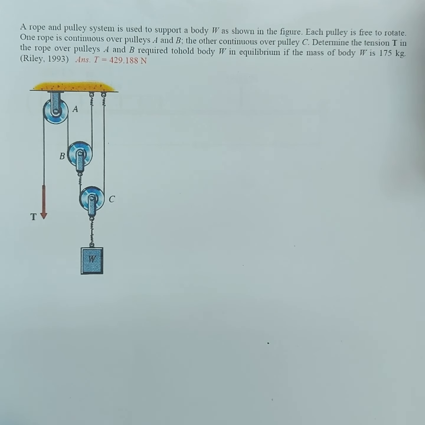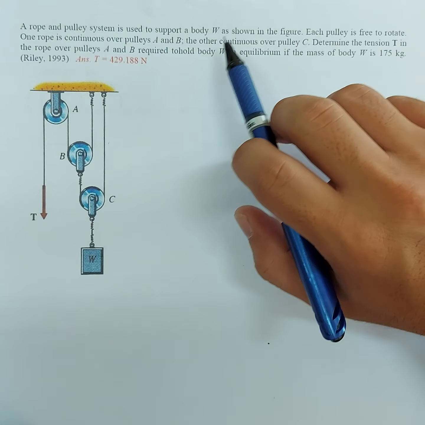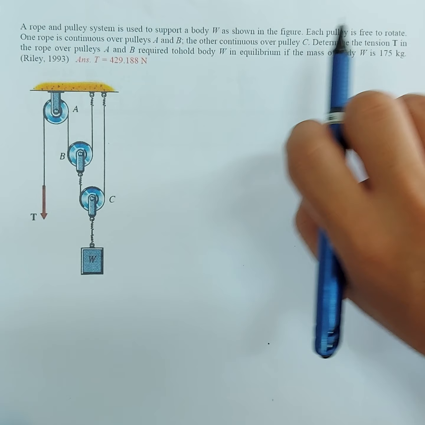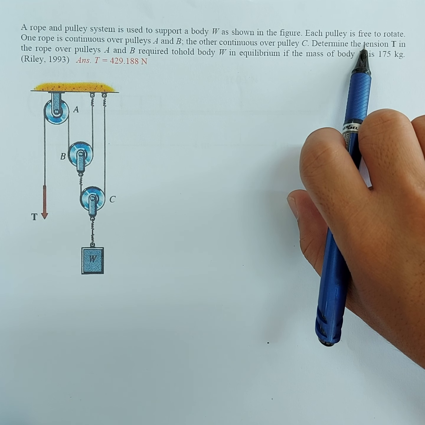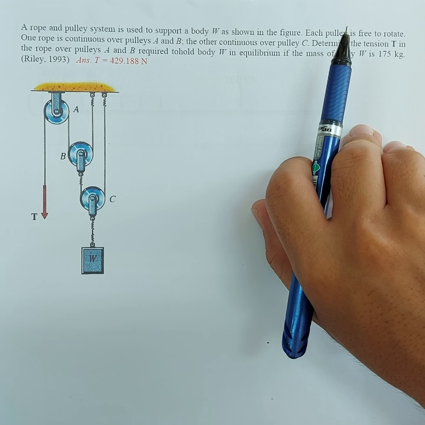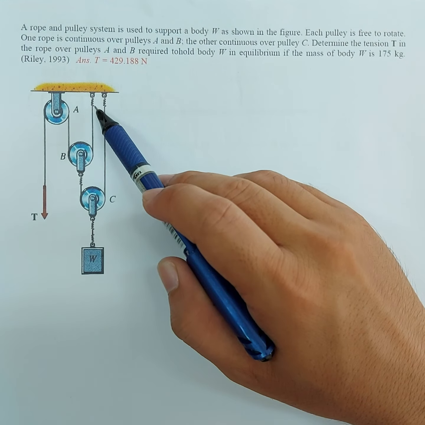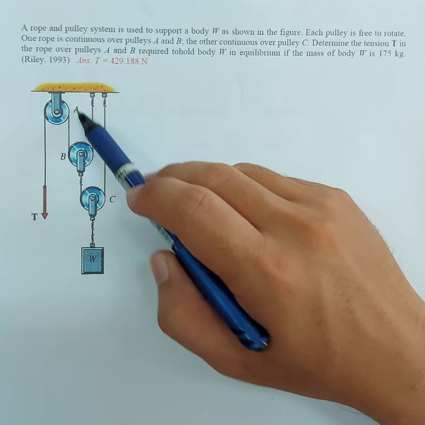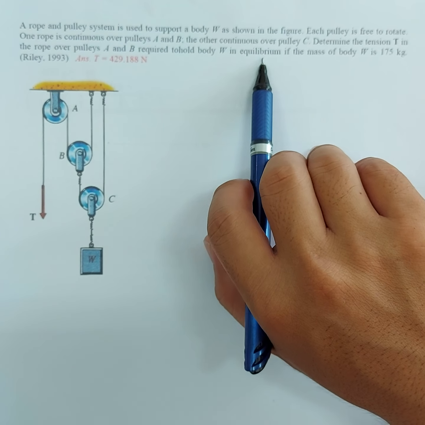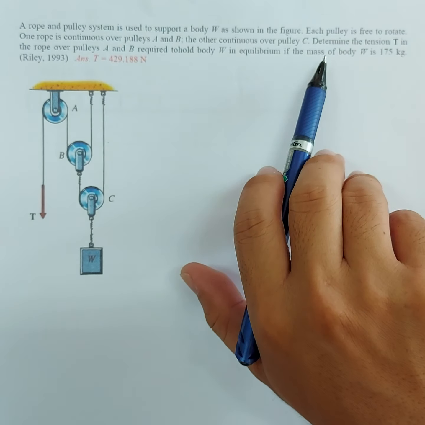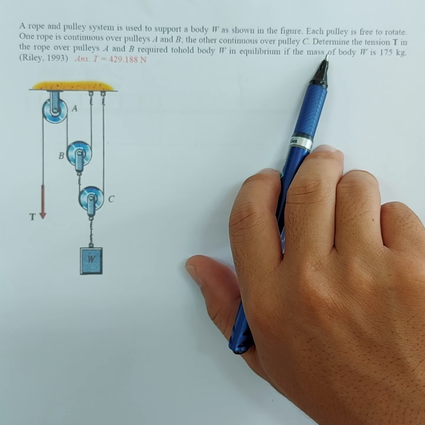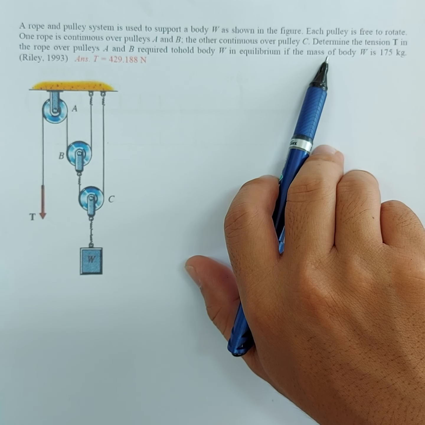Let's solve this one. So meron tayong pulleys. A rope and pulley system is used to support a body weight. Ito yung weight natin, as shown in the figure. Each pulley is free to rotate. One rope is continuous over pulleys A and B. Ito, continuous ito. Yan, isang rope lang yan. The other continuous over pulley C. Ito naman yon, continuous siya. And then determine the tension T in the rope over pulleys A and B.